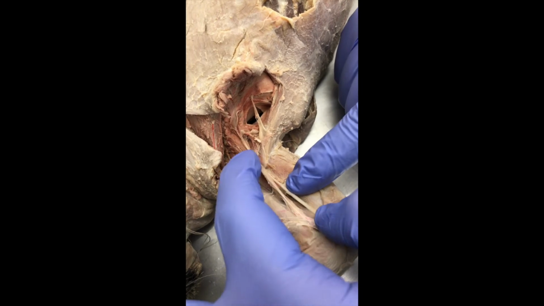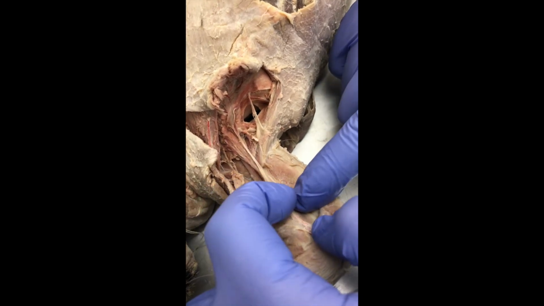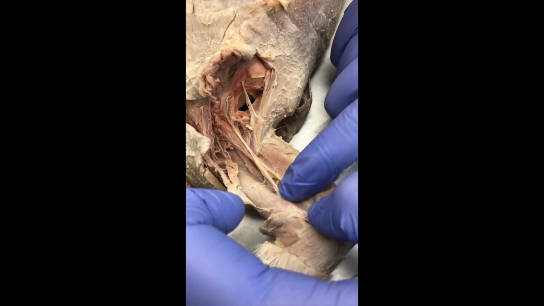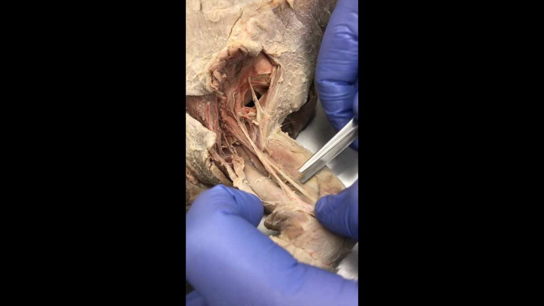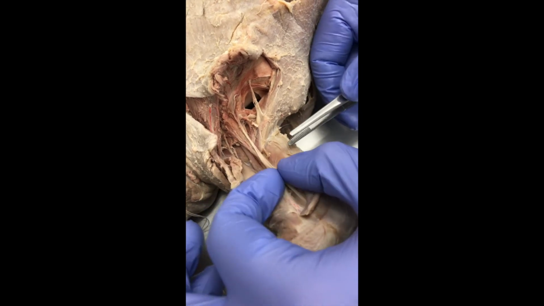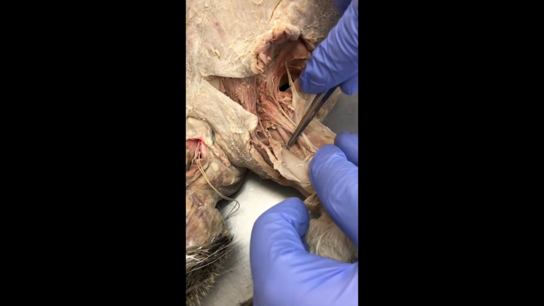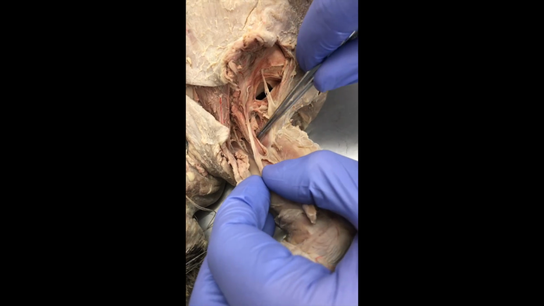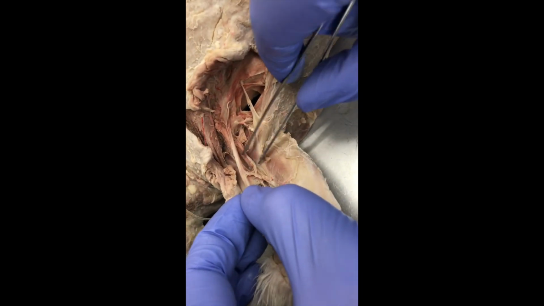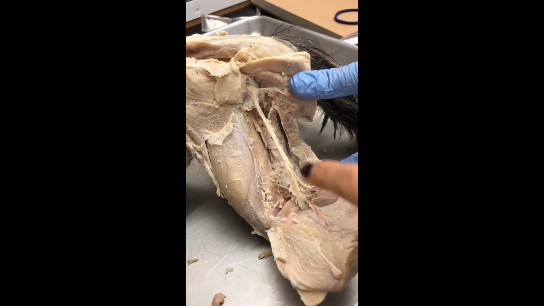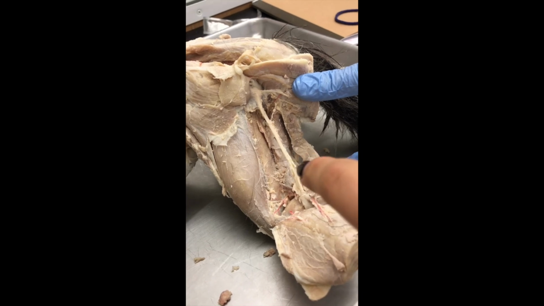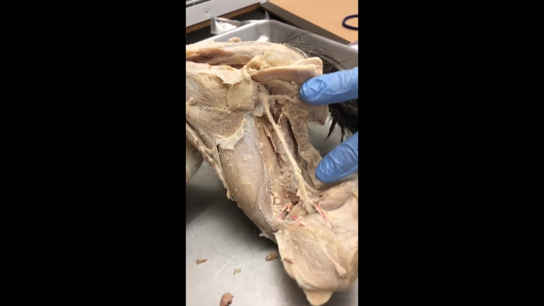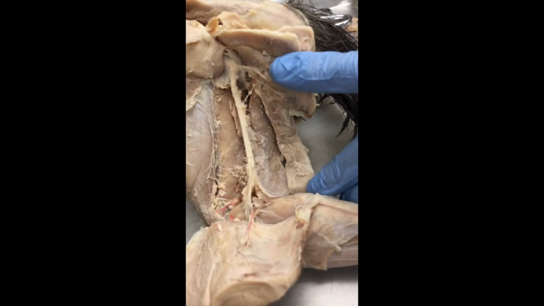Axillary artery, which kind of runs right here on the median nerve. The ulnar nerve goes a little bit lower, which is kind of this stringy guy right here. Underneath it, you have the radial nerve. You can kind of see it on this side too, right here. So this is the sciatic nerve. Then you have the common fibular nerve, and then the tibial nerve on the inside.